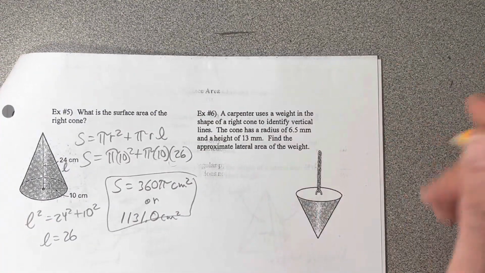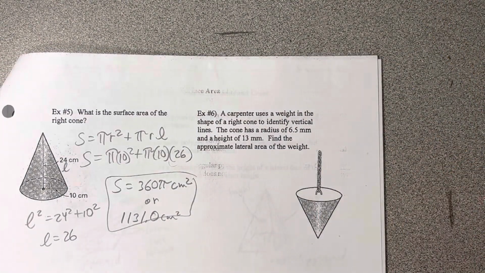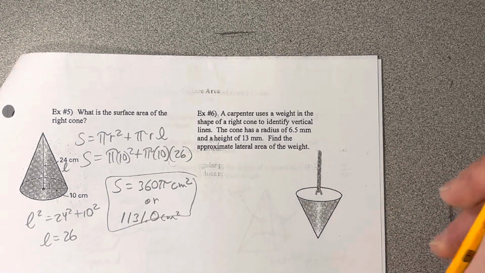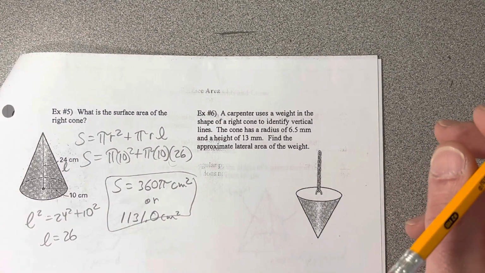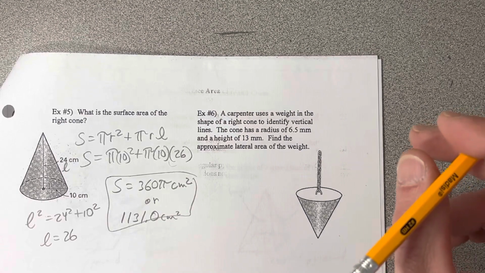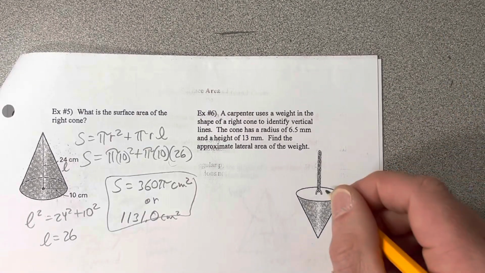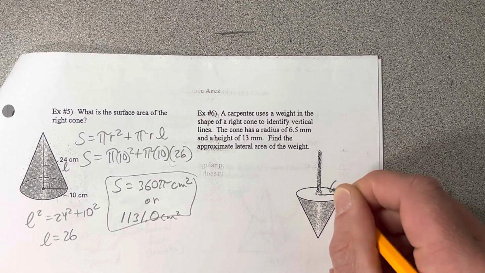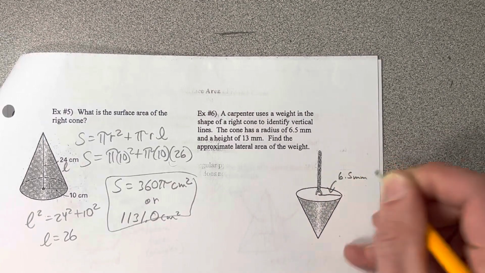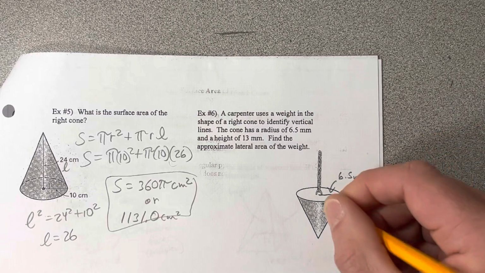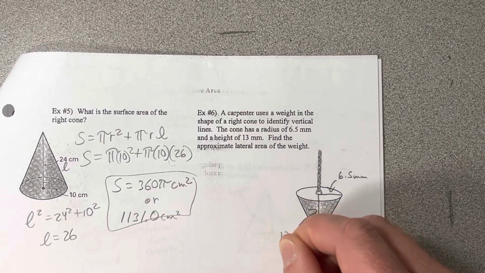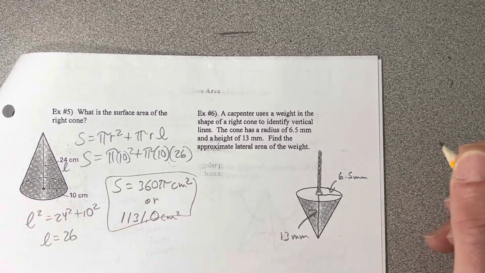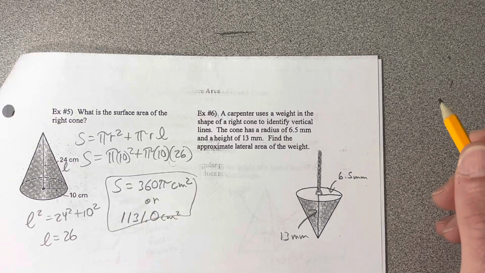All right, on the next example, it says a carpenter uses a weight in the shape of a right cone to identify vertical lines. And I have seen this before. It's pretty cool. I think they call it like a plumb line or something like that. The cone has a radius of 6.5, so we actually got to label it this time. So 6.5 millimeters, and a height, so from there down, a height of 13 millimeters. Find the approximate lateral area of the weight.